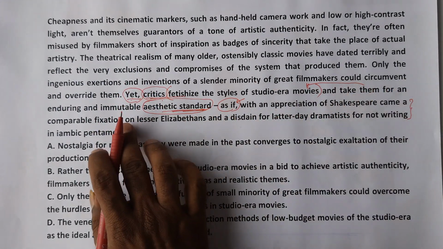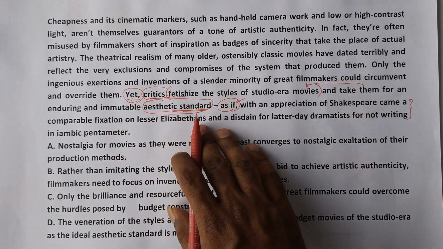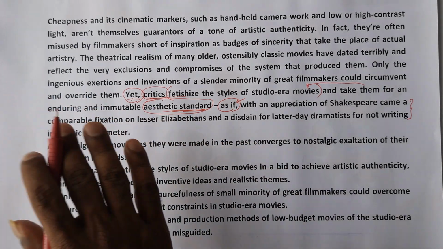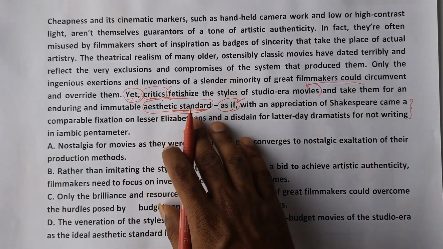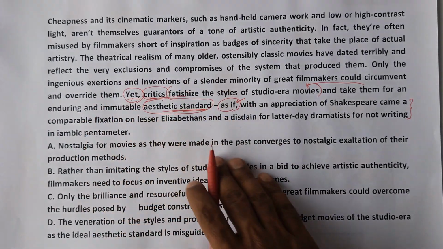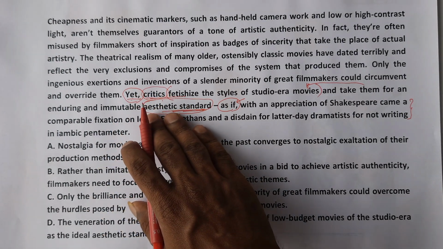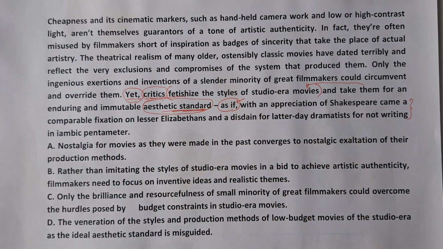Yet critics take these movies for aesthetic standard. Yet suggests that they actually lack that aesthetic standard. And despite the fact that studio era movies lack aesthetic standard, critics take them for an aesthetic standard. This means that these movies lack aesthetic standards, and calling them movies of aesthetic standard is a wrong thing that critics are doing. Okay, so this is enough to get the answer. Now if you look at the options, there's only one option that talks about aesthetic standard, and that is the last option D.